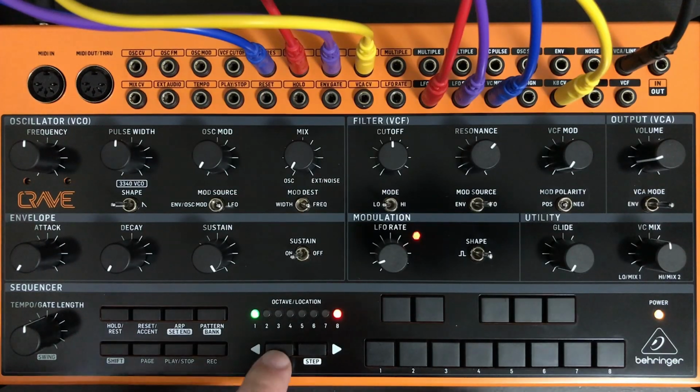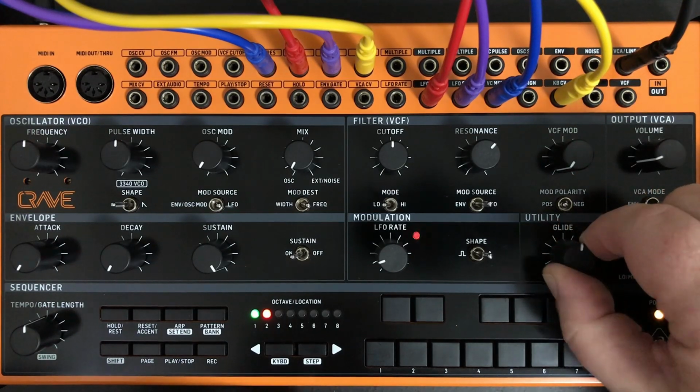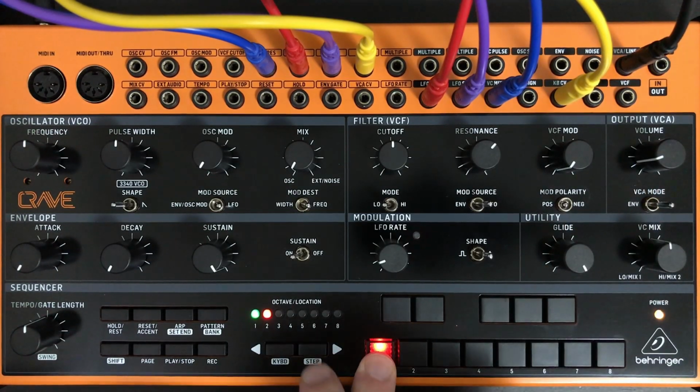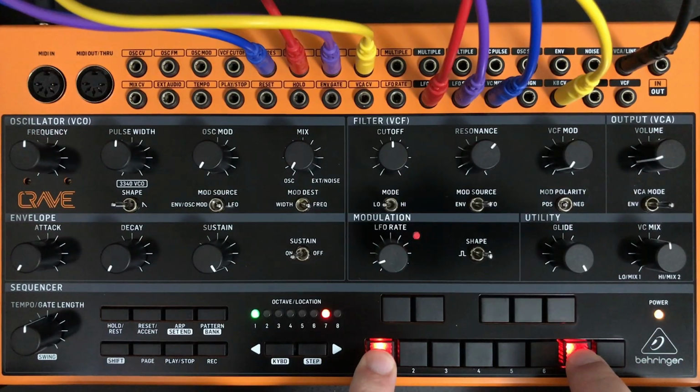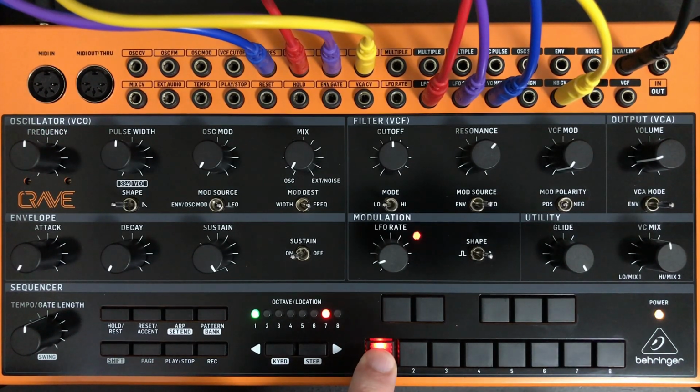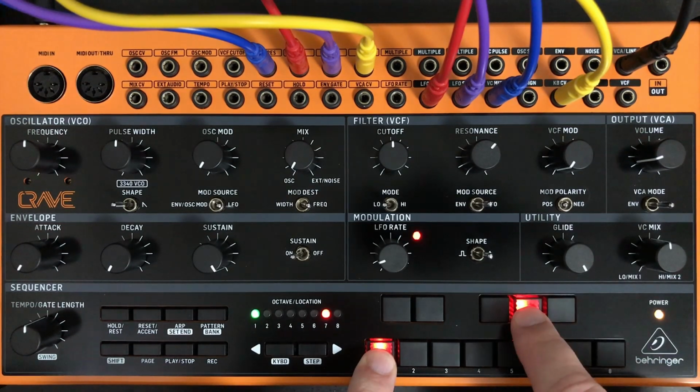Now, let's go back to our low note. I'm going to turn up the glide all the way. Now, I'm going to go up to 7. Oops, I got to hold it. Now I'm getting the square one. Now I let go. So it's kind of nifty that you can get those two different effects using the glide knob and the VC Mix with the keyboard CV controlling where this knob is pointing.